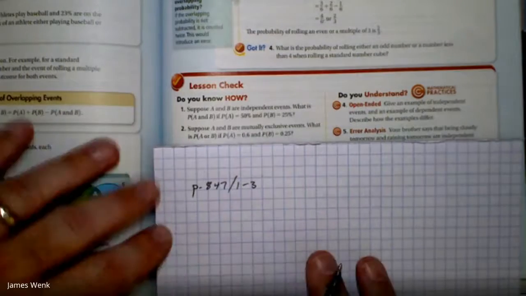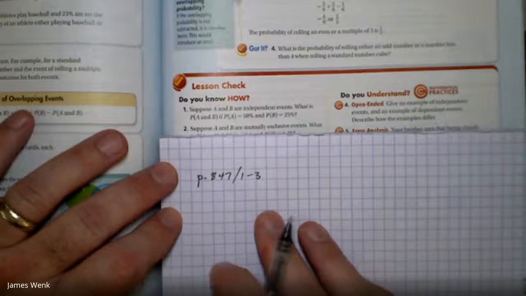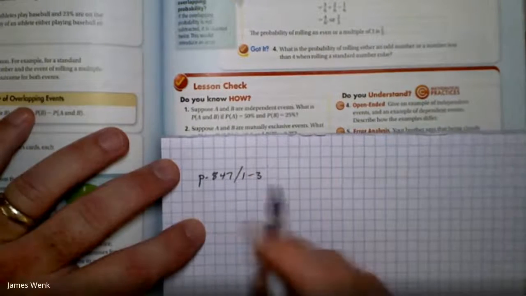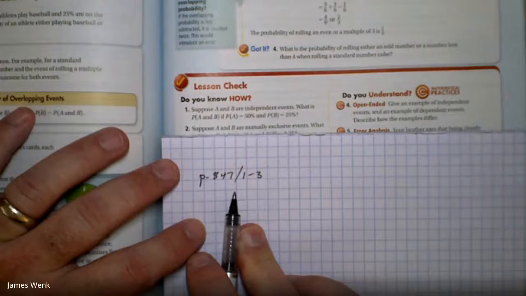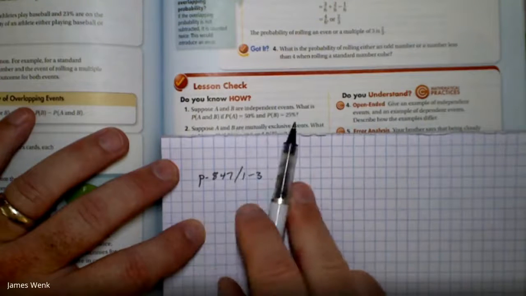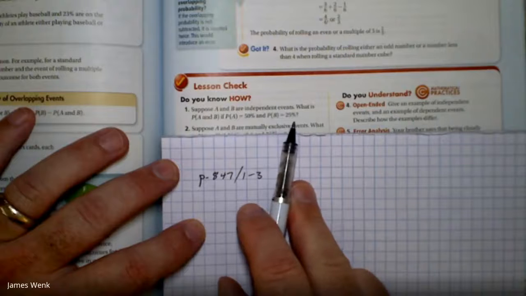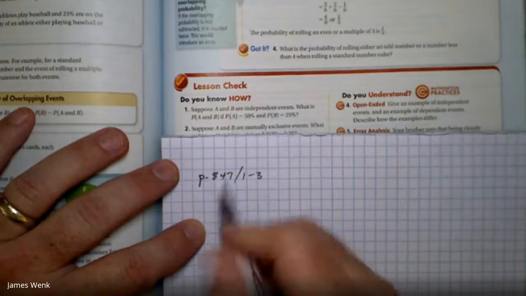Okay, so we're talking about just the first three problems from the homework, page 847. First one says A and B are independent events. That means there's two different events occurring. What is the probability? They write it this way.